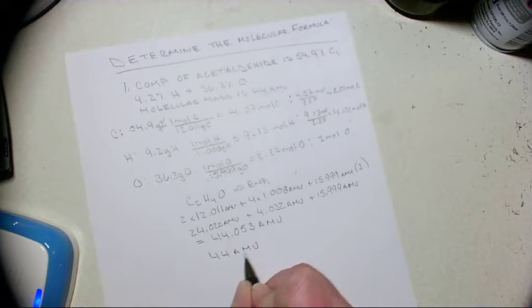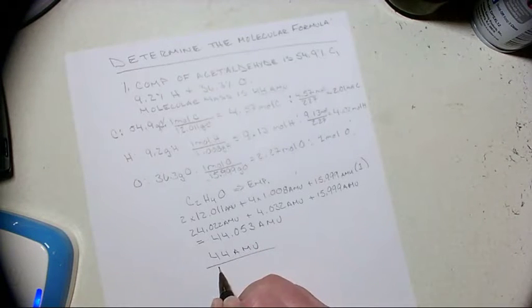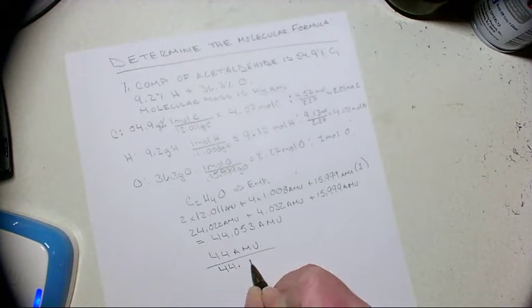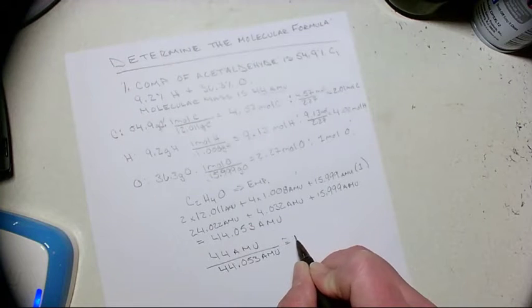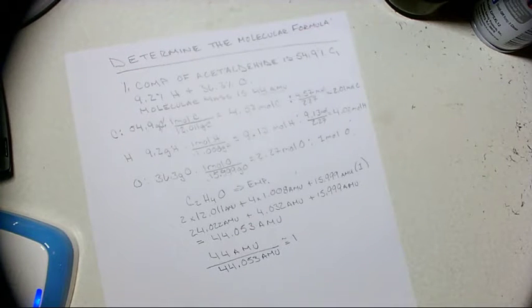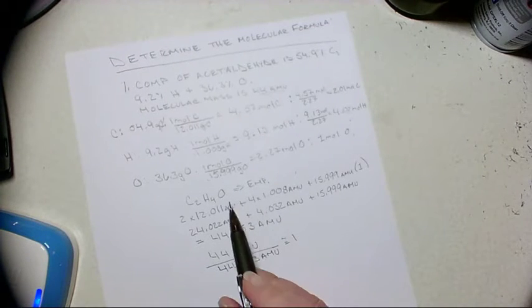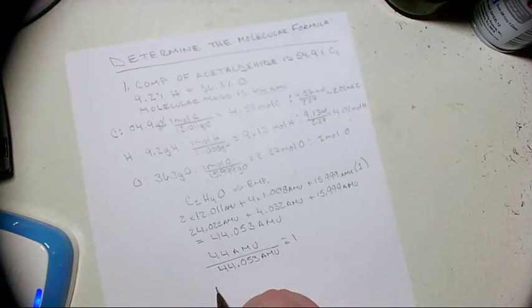AMU, divided by my empirical mass. I know, it's 1, but I just want to show you. And we see that's darn near 1. What that tells me is that this empirical formula is also the molecular formula.